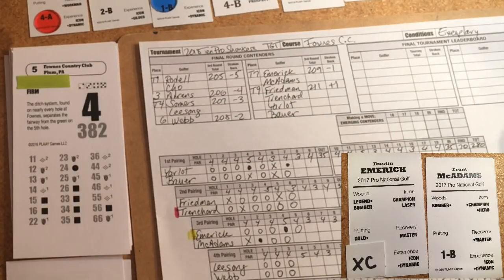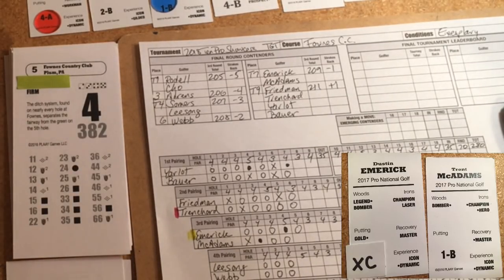What is the XC on Emmerich's card? The XC is extra control. And was that a 4? Huh. If that was a 4 on the white die when I rolled it, then I messed up. I can't remember.